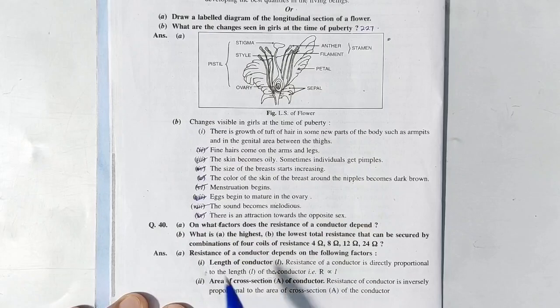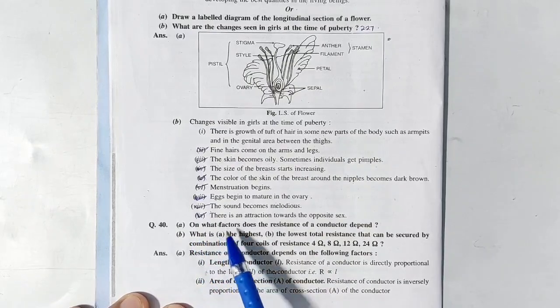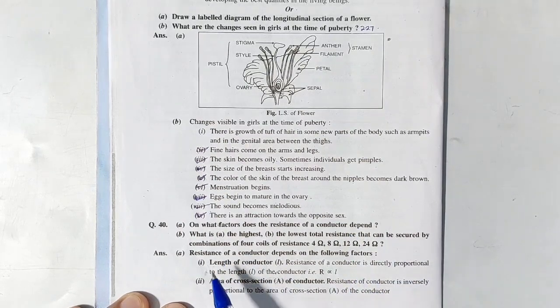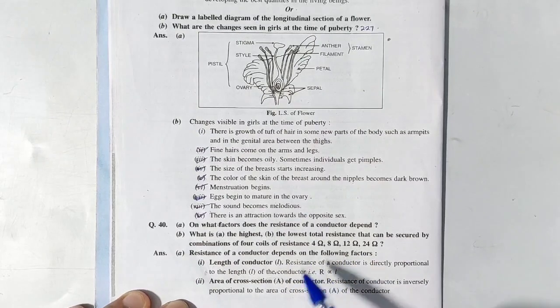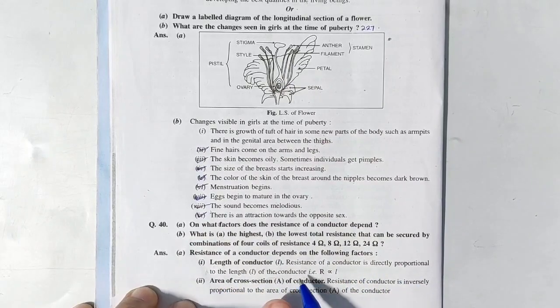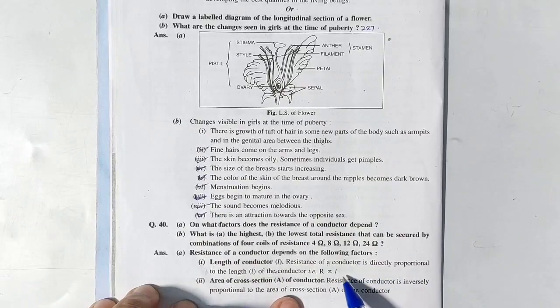Our next question is, on what factors does the resistance of a conductor depend? Now, resistance of a conductor depends on the following factors. First is the length of the conductor. Resistance of a conductor is directly proportional to the length of the conductor. It means that if the length of the conductor is increased, then resistance will also be increased. So R is directly proportional to L.